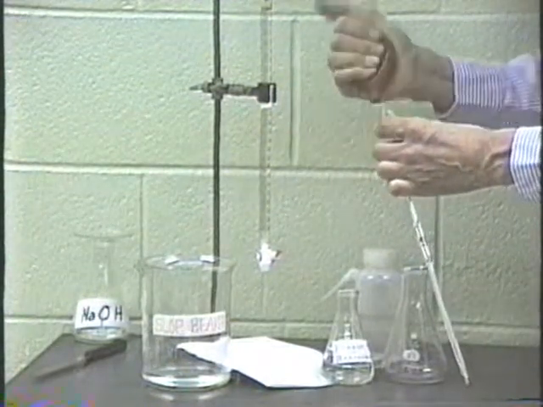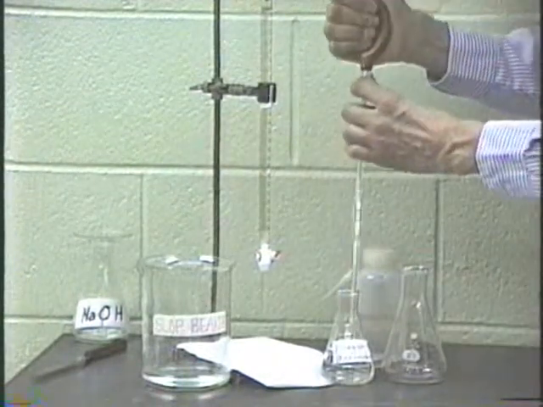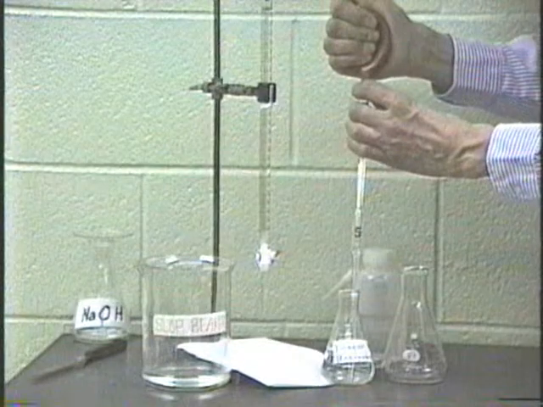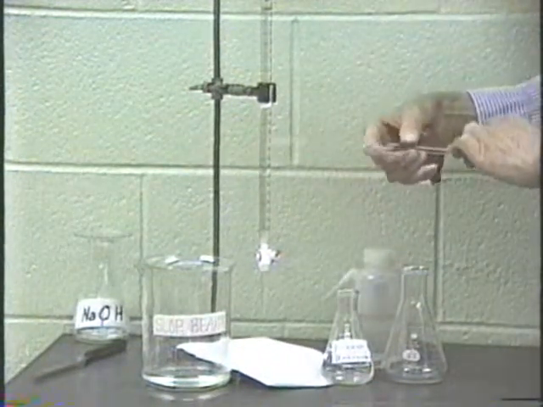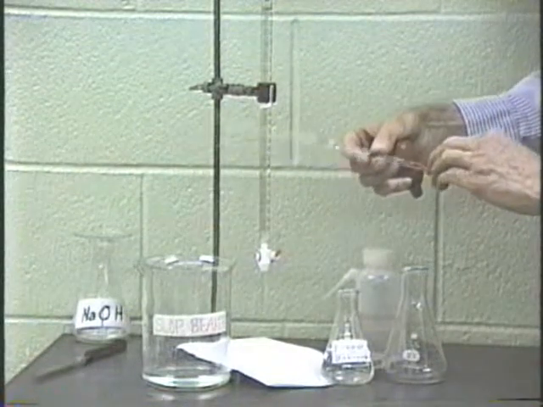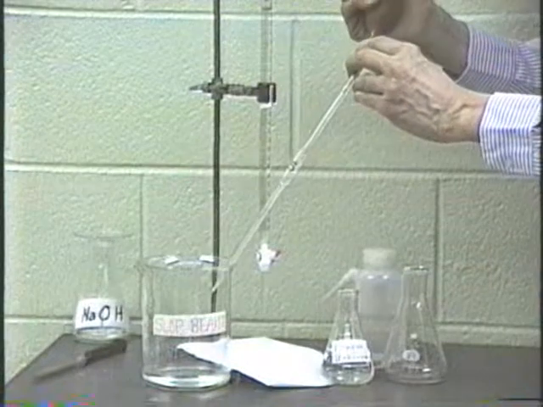So it just is there and you can quickly take it off. Squeeze it, put it on, and now dip the tip of the pipette well below the liquid level. Take up a few milliliters of solution, and just as you did with the burette, rinse it out.